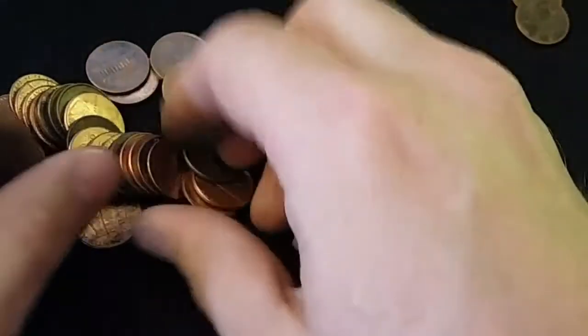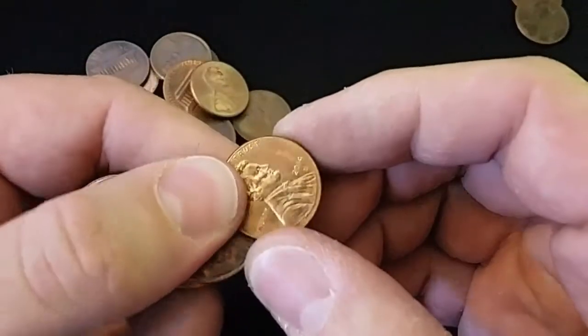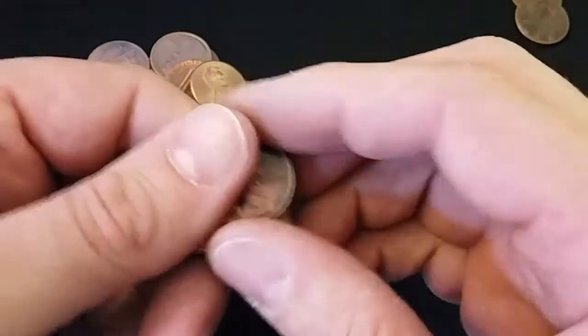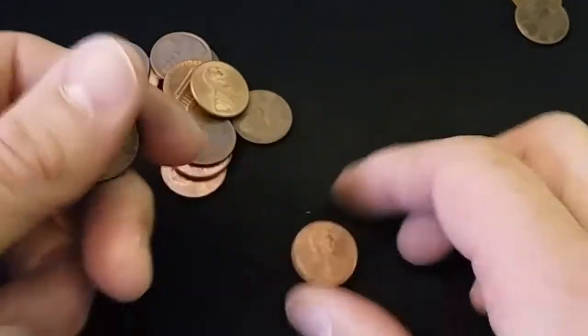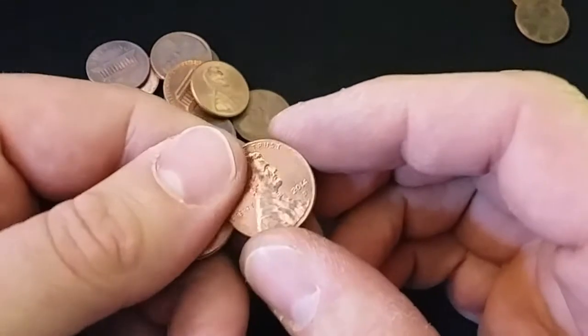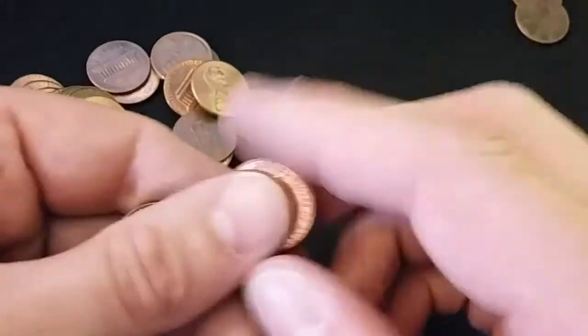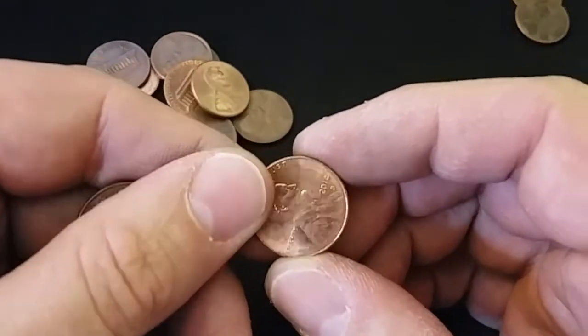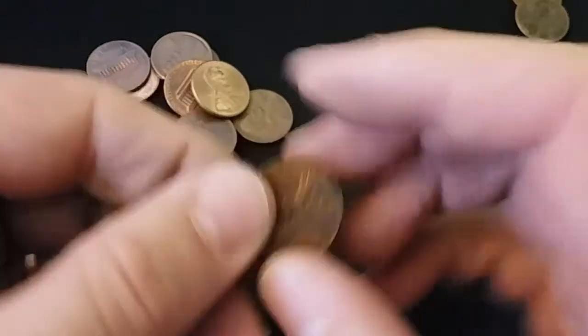I'm going to put it aside anyway, because I have a feeling that even in a lower grade it's going to be worth something. Even if I got $100 for a penny I dug out of a coin roll, I would say that's a successful day of coin roll hunting, personally.